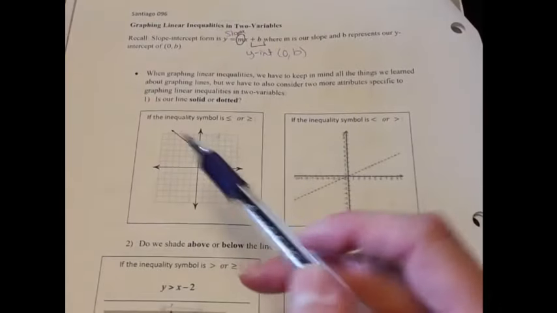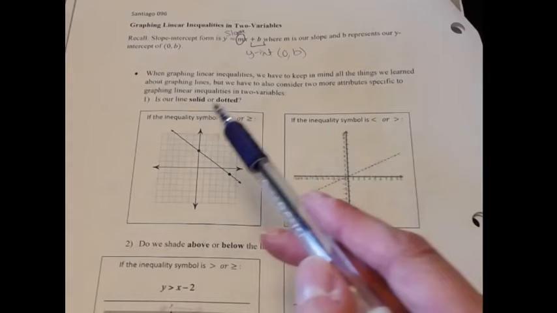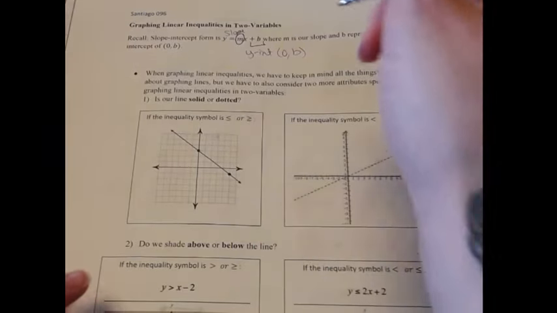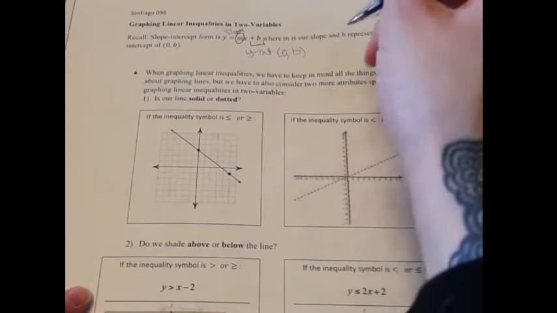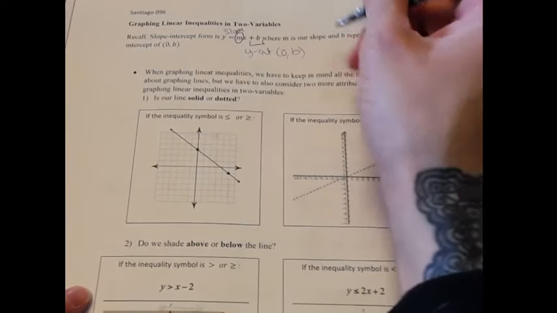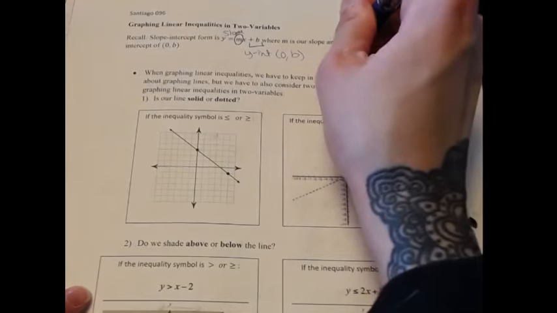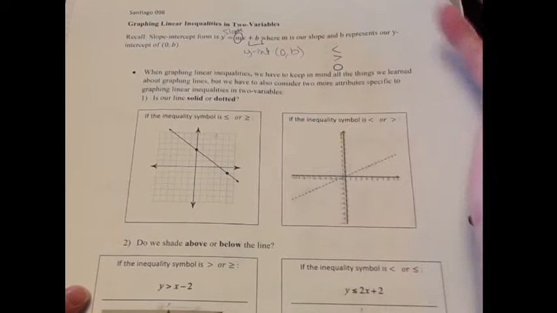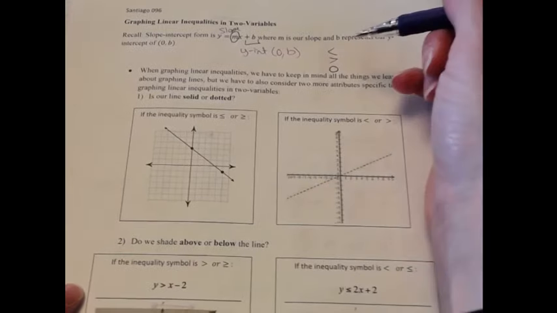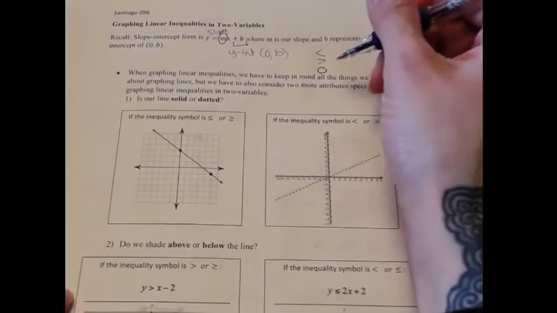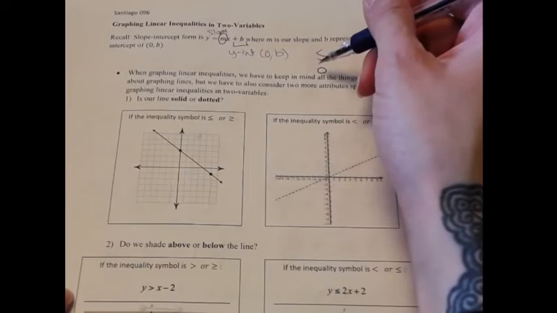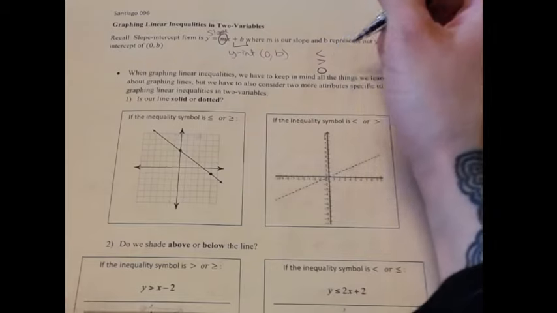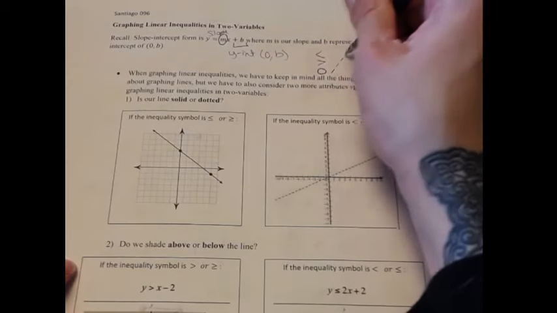The first bit is whether or not our line is solid or dotted. Here is a very easy way to think about this. When we were graphing on our number line, anytime we had less than or greater than, that would be an open circle, correct? Because we're not including the value. So if less than or greater than is an open circle, I want you to think that the line should then be an open line. And what's another way to say open line? Well, that's dotted.